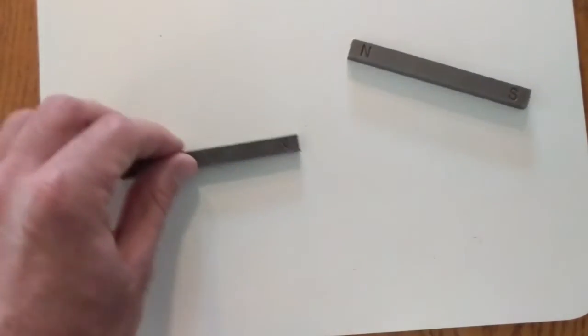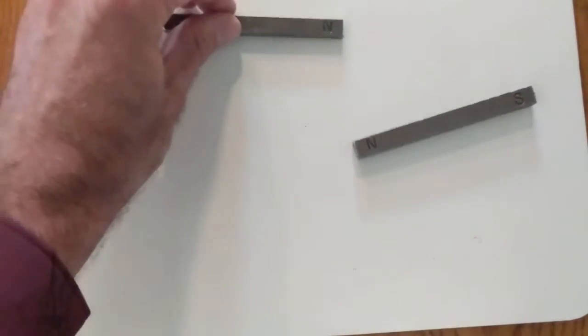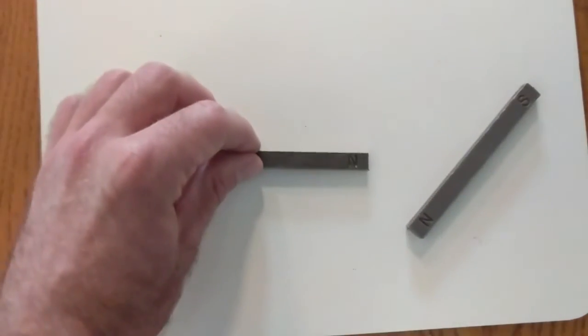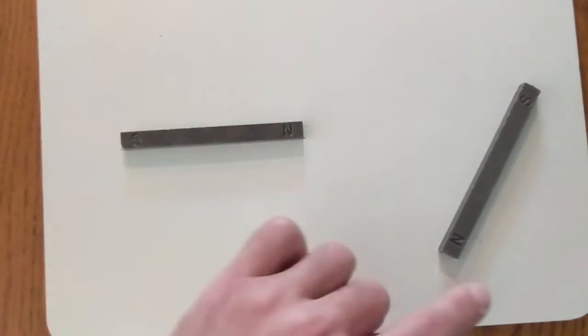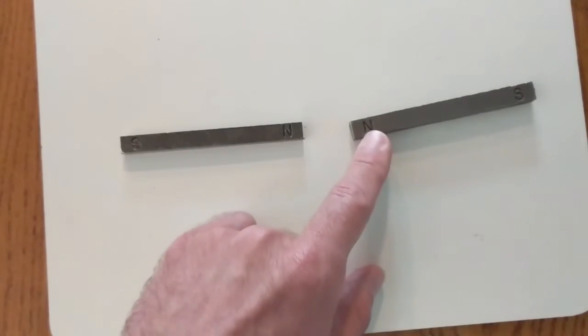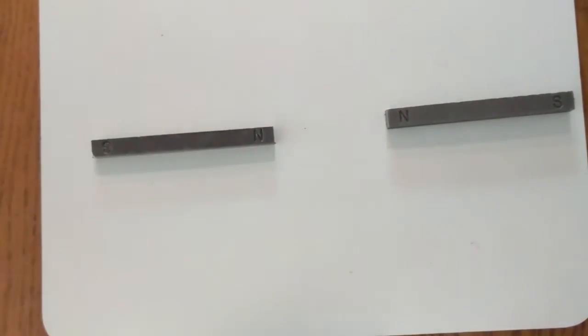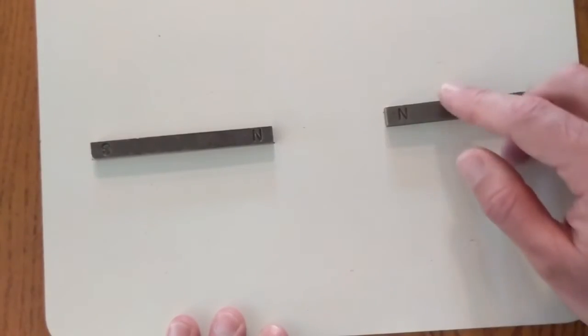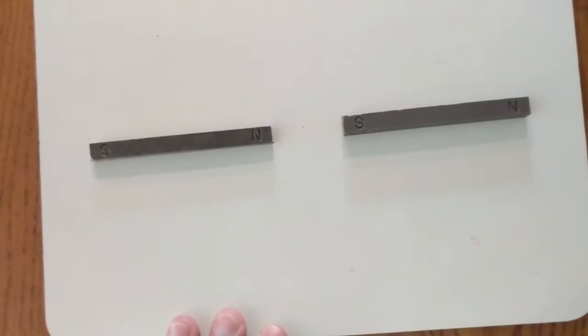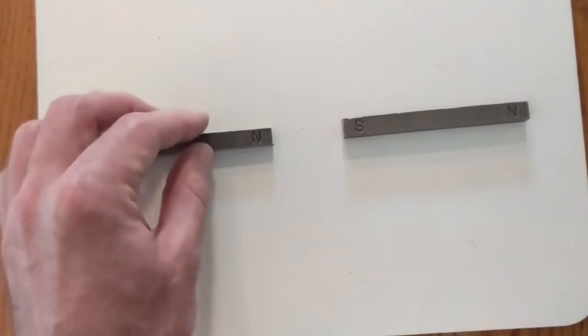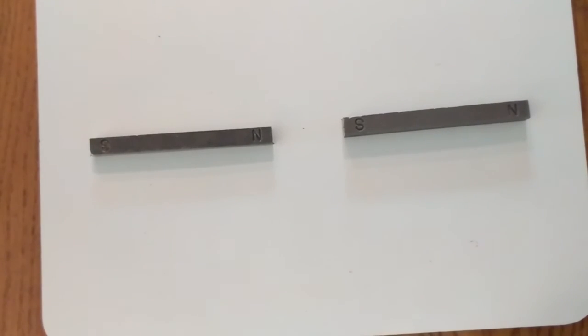So the question is, how in the world is this object able to exert a force on this one without touching? That's a big question. Fortunately, we've answered this already in a different respect. When we talked about electric charges, they were able to exert forces on each other without touching, and the solution to that was the electric field.